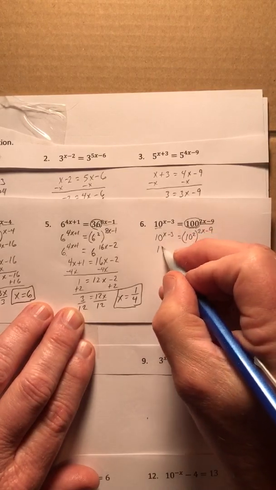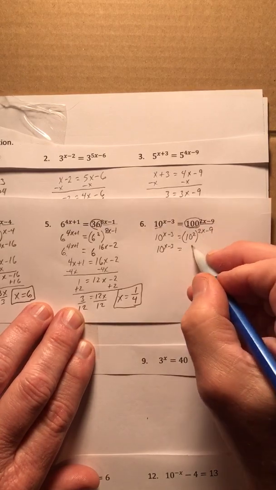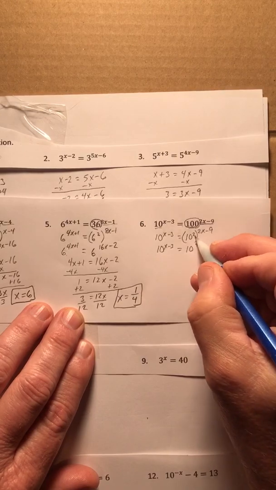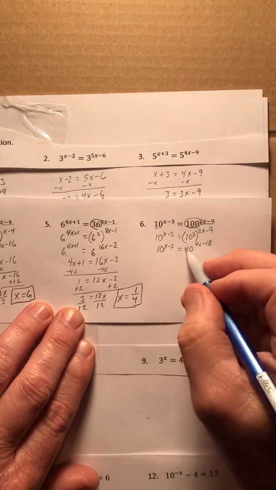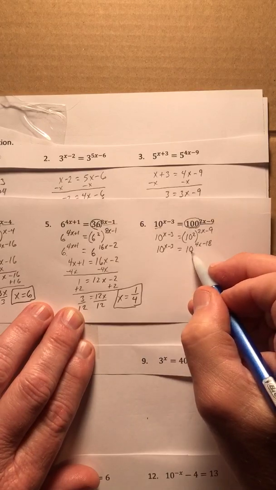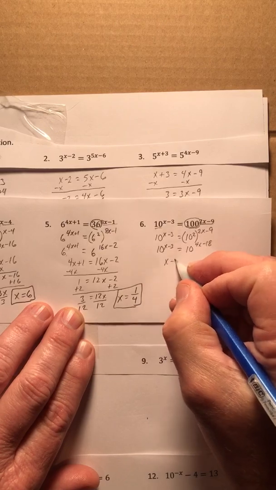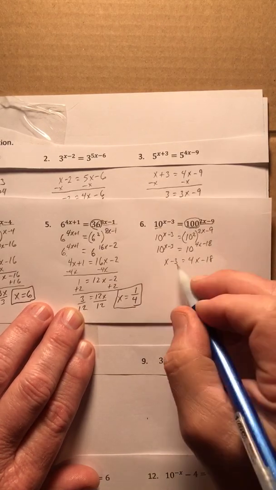Keep this side, 10 to the x minus 3 equals, distribute that. So 2 times 2x gives us 4x. 2 times 9 gives us 18. Now the bases are both the same. So now we can set the exponents equal to each other. So x minus 3 equals 4x minus 18.